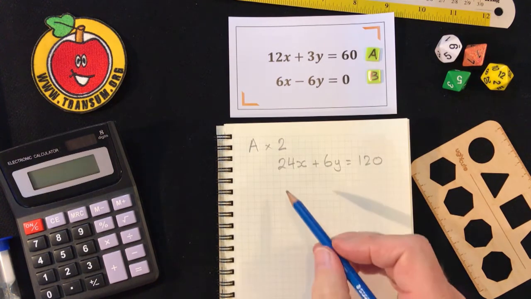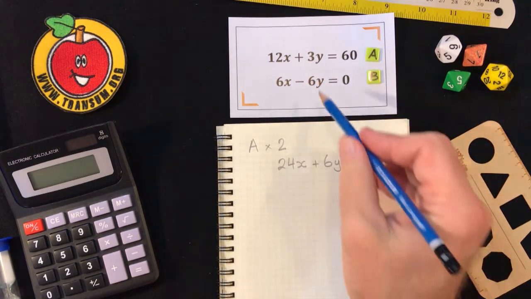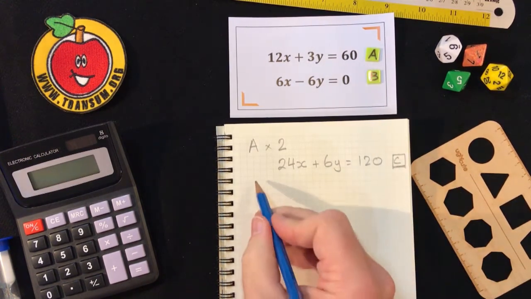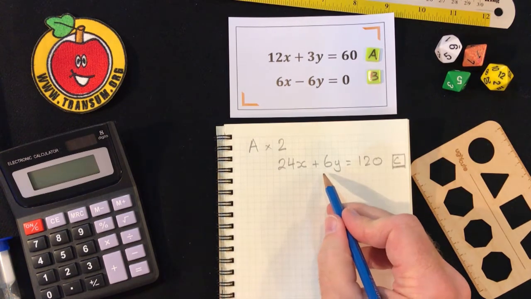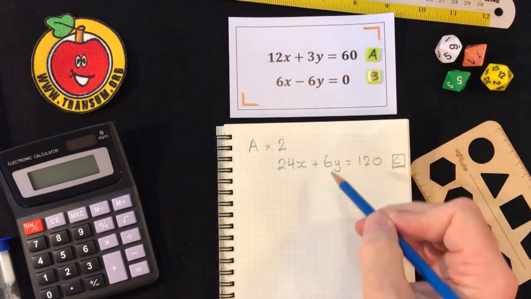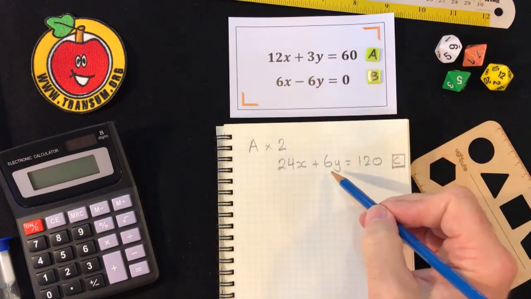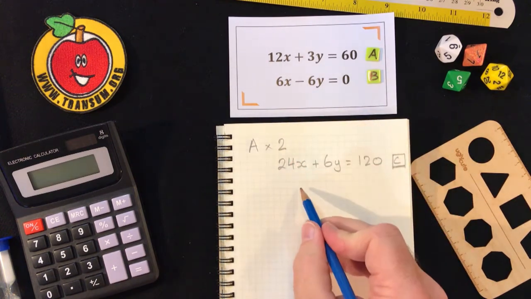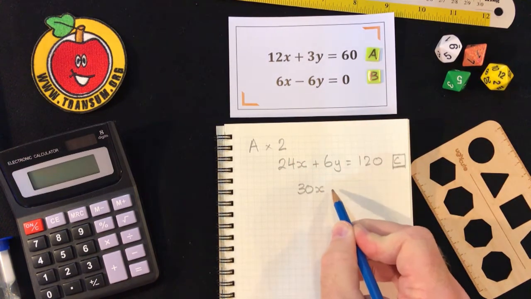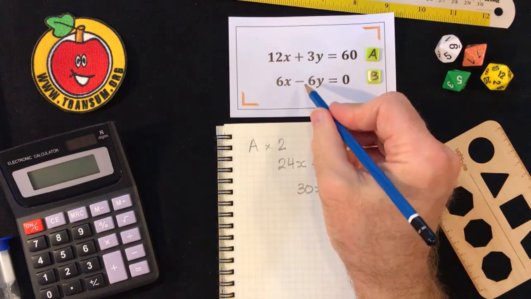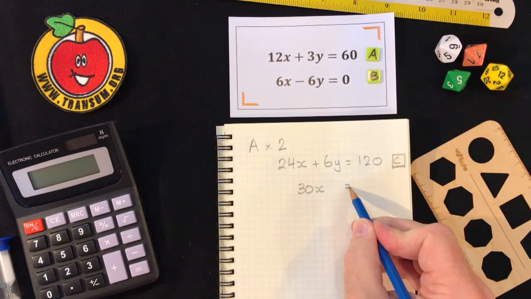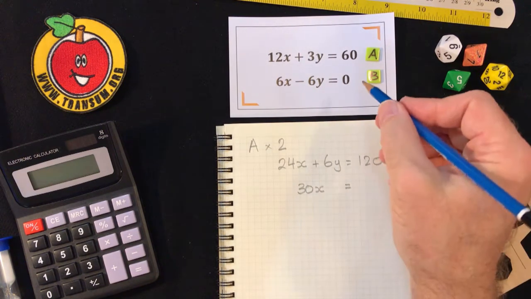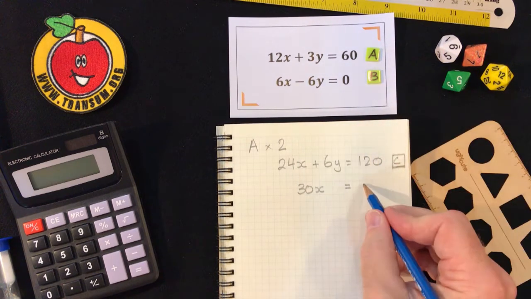Now I can see that I have the same number of y's in these two equations. I'm going to call this equation C. So now I can talk about it. And because we've got plus 6y here and minus 6y there, if I add these two equations together, the y's will disappear. So 24x plus 6x is 30x. Plus 6y added on to minus 6y is 0. And then 120 add on 0 is still 120.